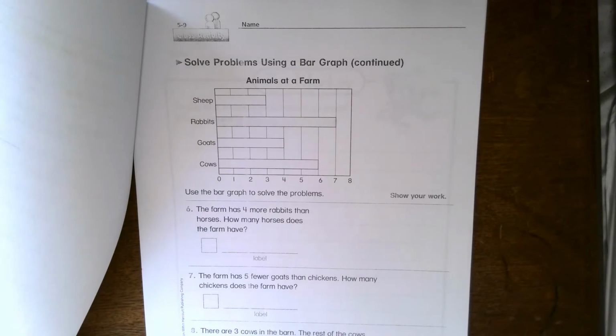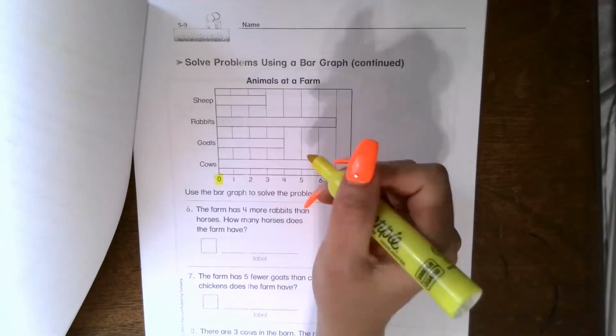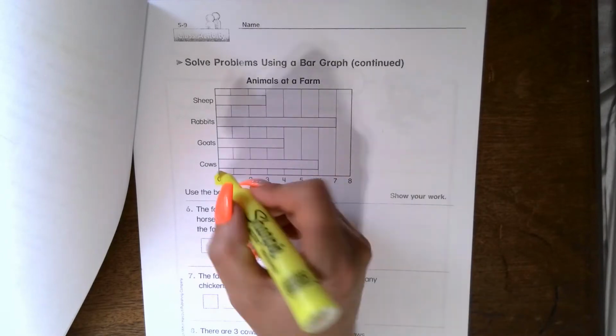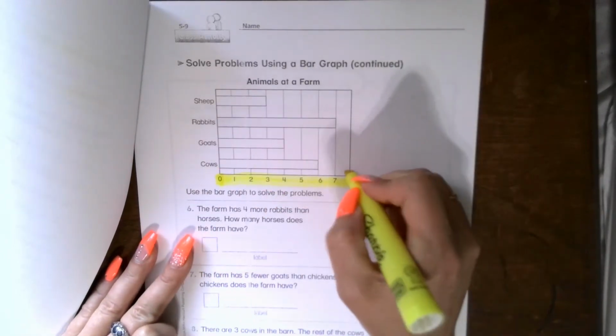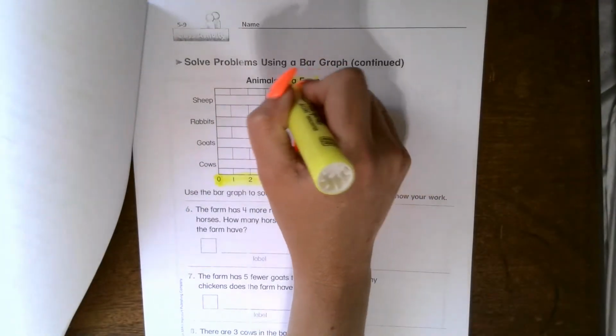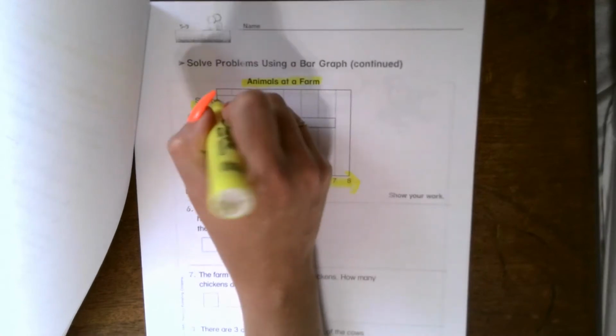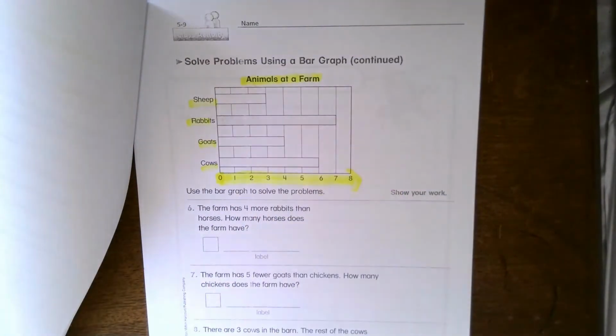Okay, we are continuing with bar graphs. You know that I prefer that you go through and analyze your graph first, really making sure we don't make the same mistake that Puzzle Penguin makes sometimes, that we're always starting with a 0 and then counting forward from there. Okay. We analyze our title, animals at the farm. There's sheep, there's rabbits, there's goats, there's cows. We count this out and then we go to our questions, okay?